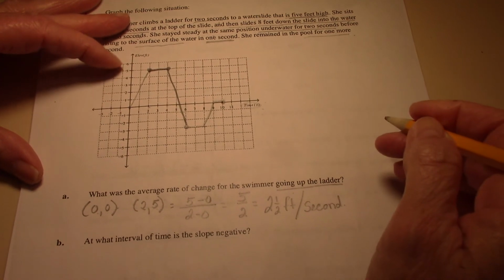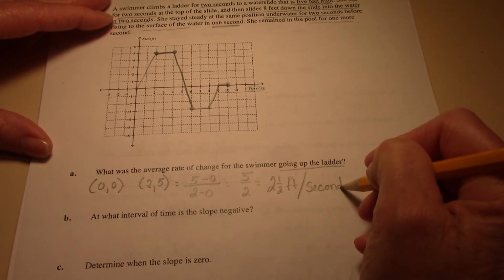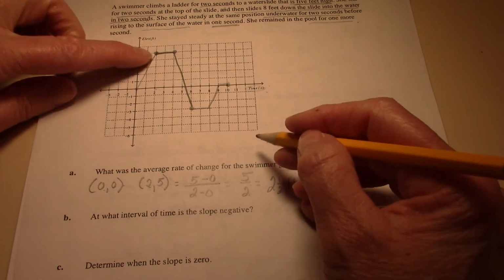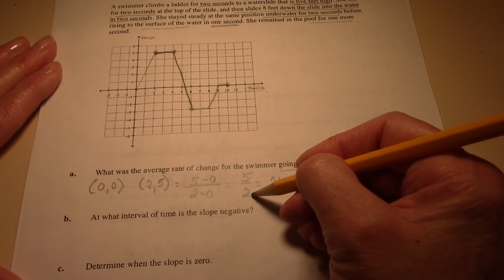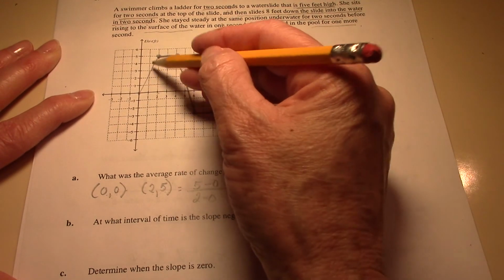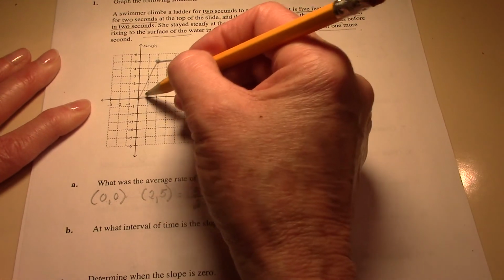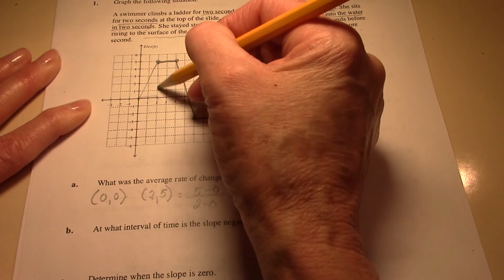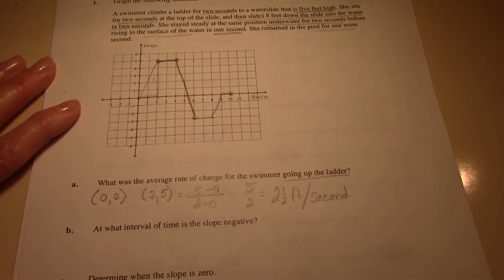So that's her rate. 2.5 feet per 1 second. So in 2 seconds, that's how she got to 5. Change in y over change in x. The change in the y went up to 5, and the change in the x was only 2. Okay, this is the run is 2, the rise is 5 units. You can see it in the picture.